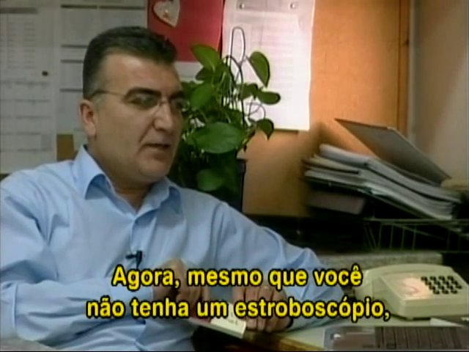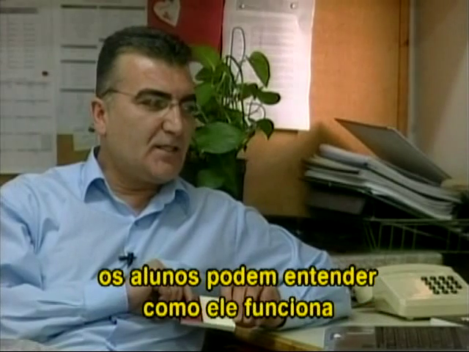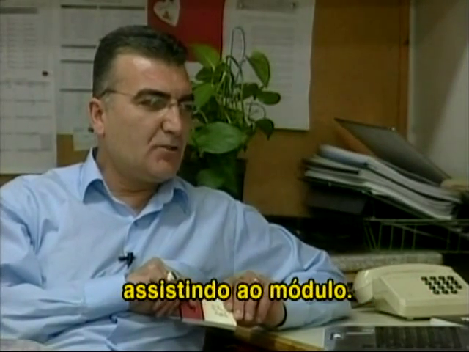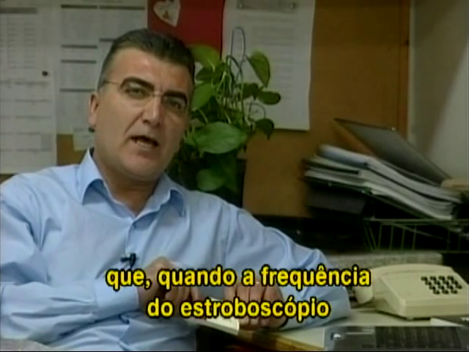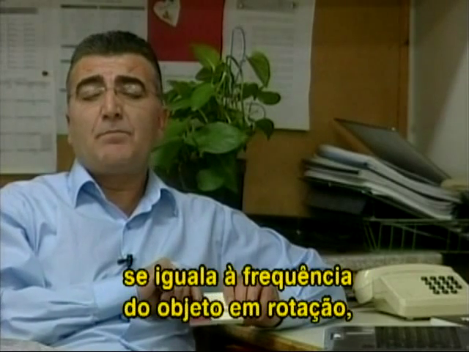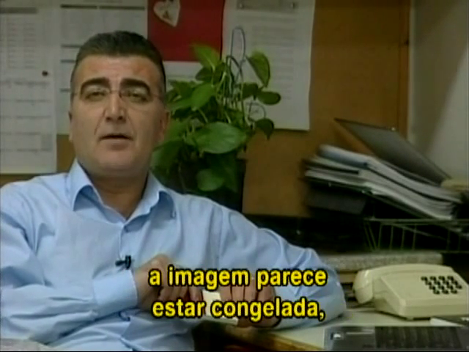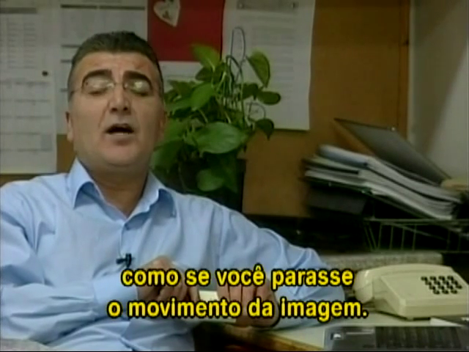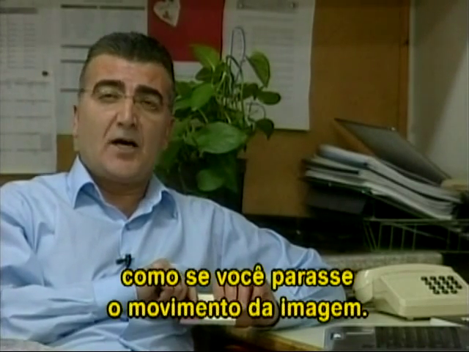Now, even if you do not have a stroboscope, students can see how it's used by watching the module. Your role is to explain to them that when the frequency of the stroboscope matches the frequency of the rotating phenomenon, then the image will be still. It's like you are freezing the rotating object.